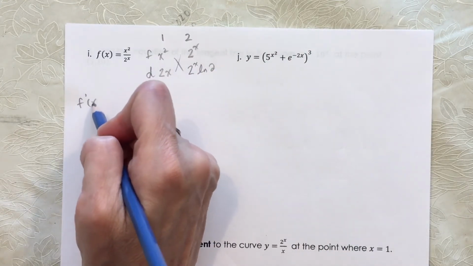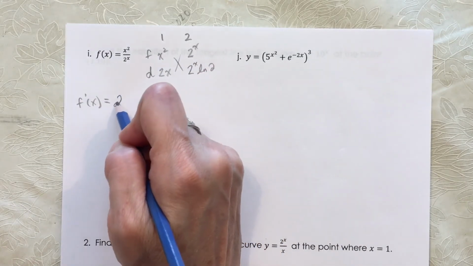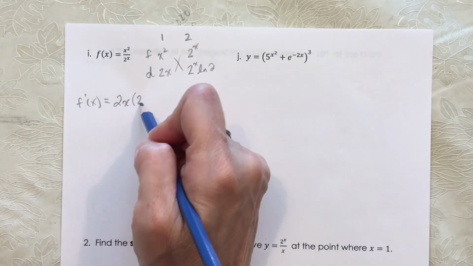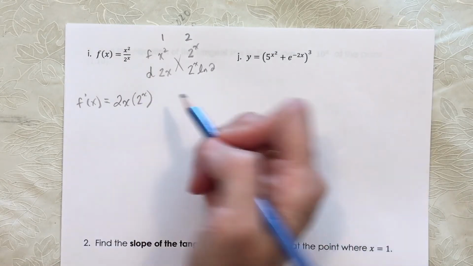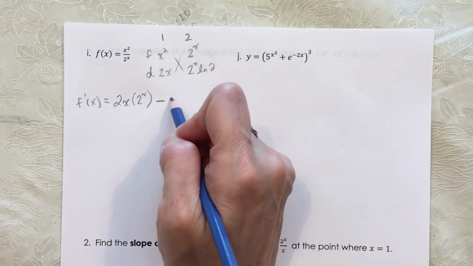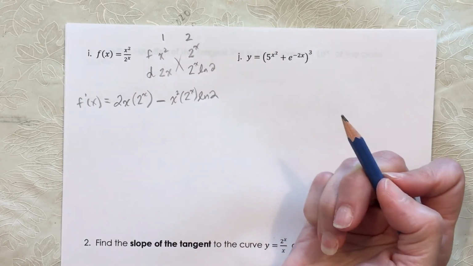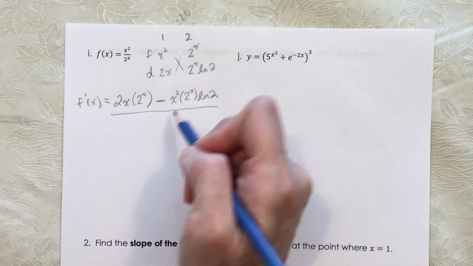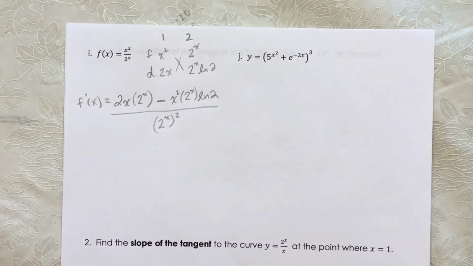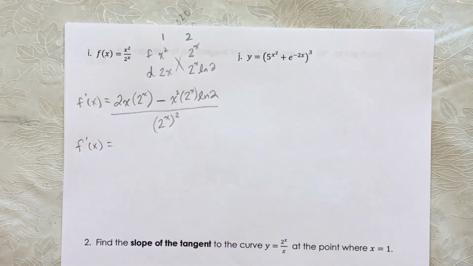So f prime at x using the quotient rule is going to be derivative of the first times the second. So 2, make sure that x is like the regular size one, times 2 to the x minus, so we've got an x squared, a 2 to the x, and a ln of 2 all multiplying together, all over the second, which is 2 to the x squared. So then we're going to factor in the numerator.